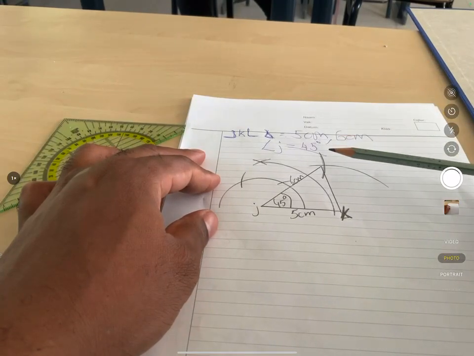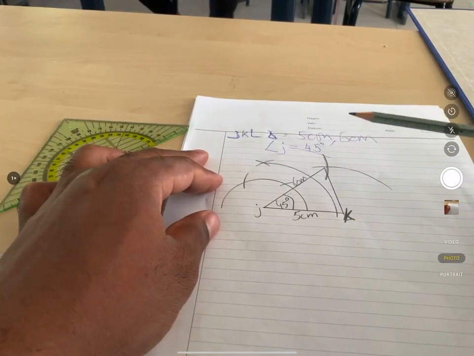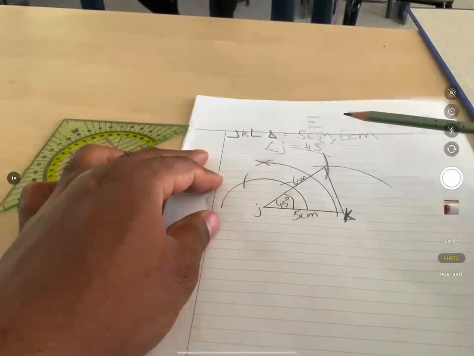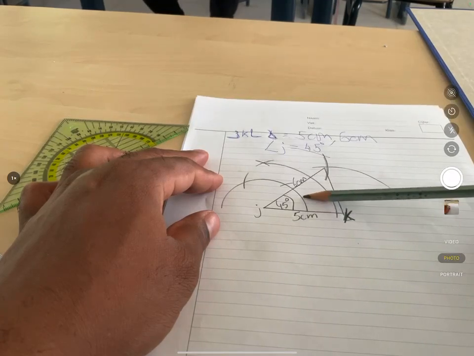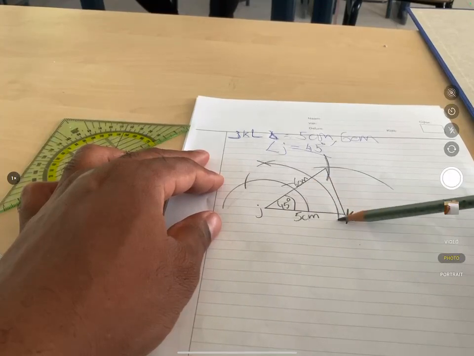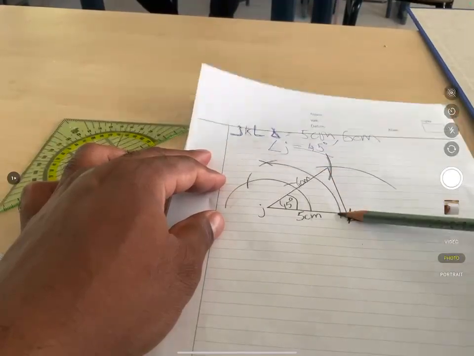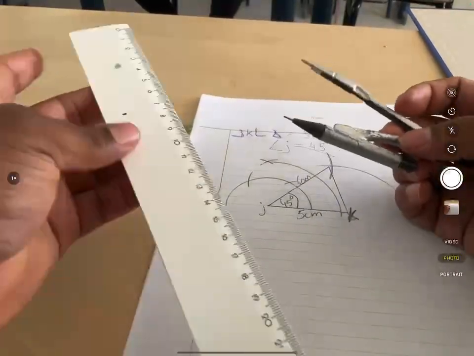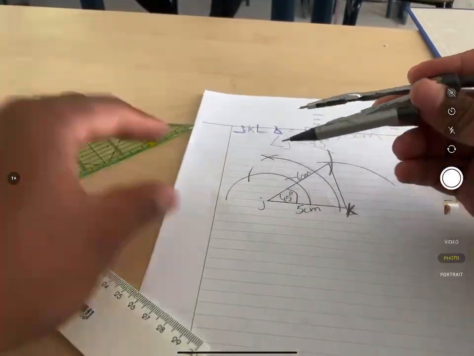Is the what? The second thing? Which thing? What? This? No, I think this is double. I think it's 6. If I'm not mistaken, it's double. No, that's 4.5.